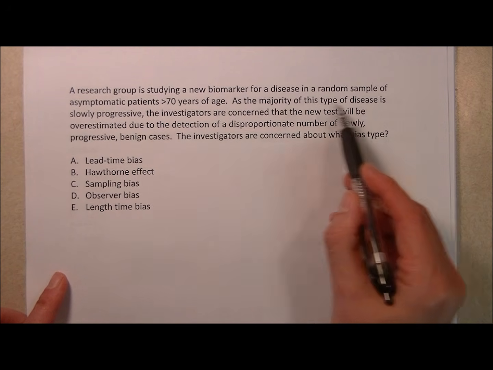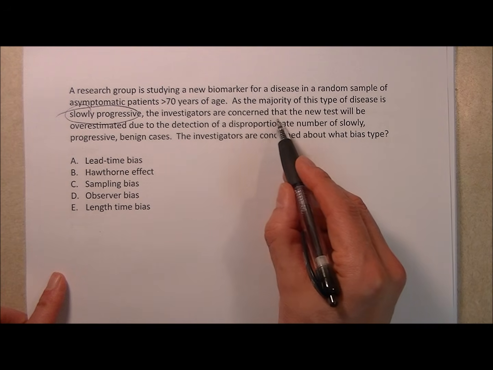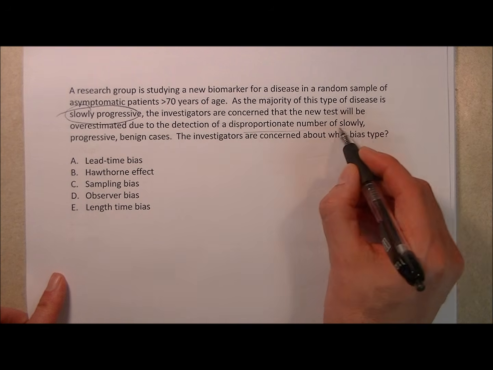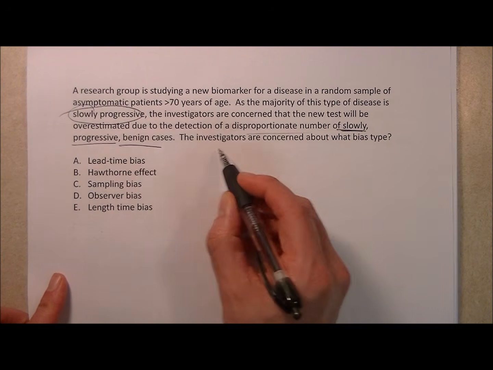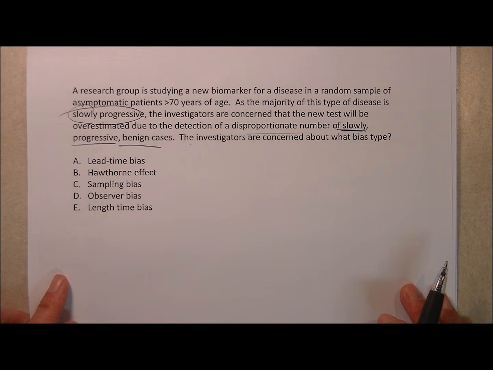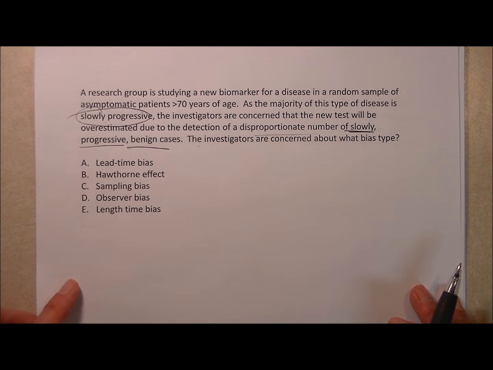As the majority of this type of disease is slowly progressive, the investigators are concerned that the new test will be overestimated due to the detection of a disproportion of slowly progressive benign cases. The investigators are concerned about what type of bias? Okay, you have all these biases that you see in the Step 1 First Aid book, all that kind of stuff.